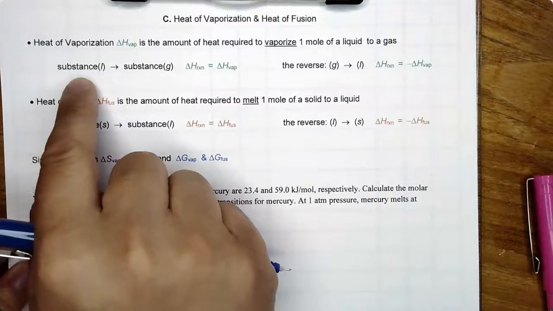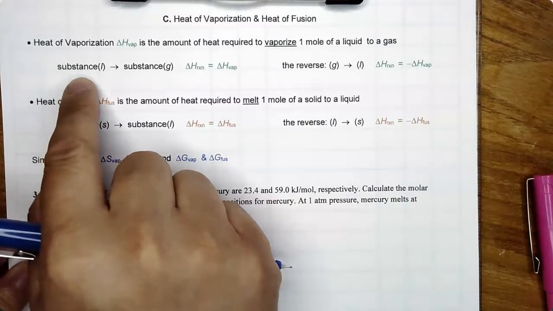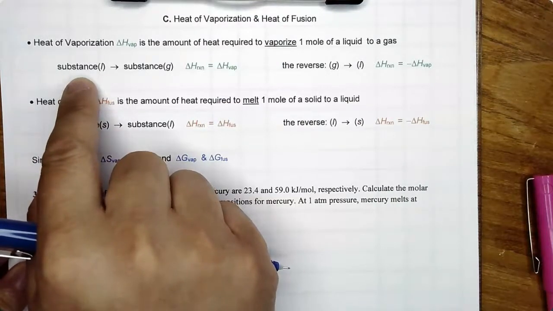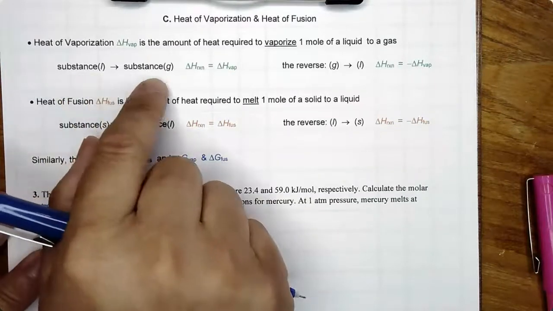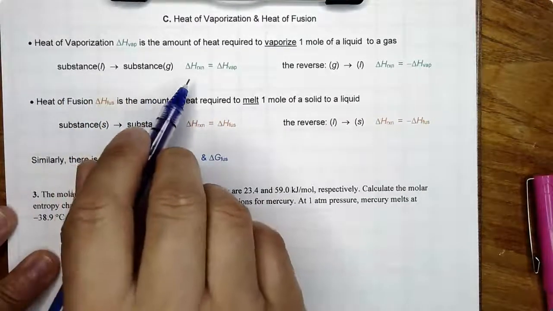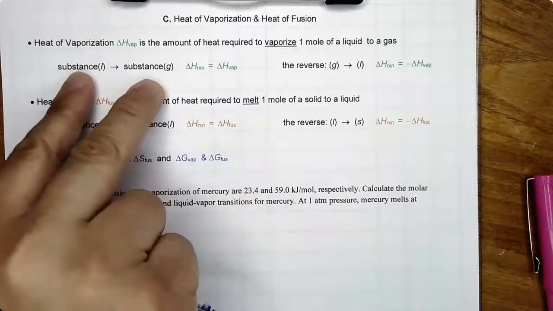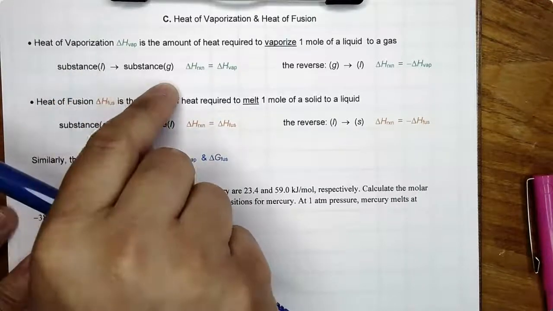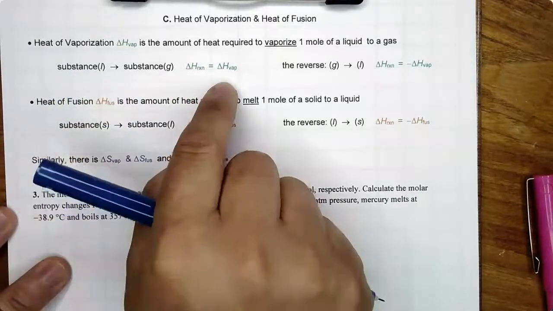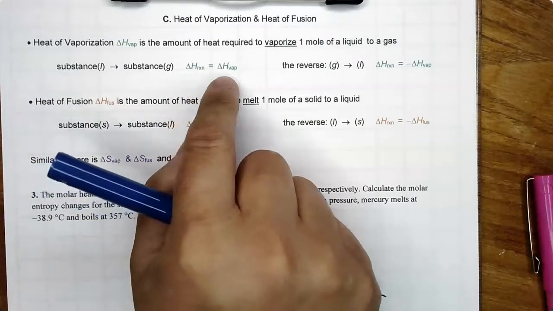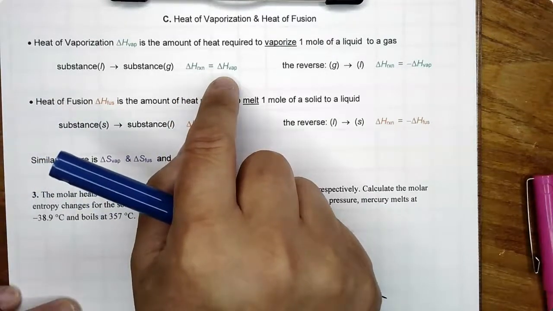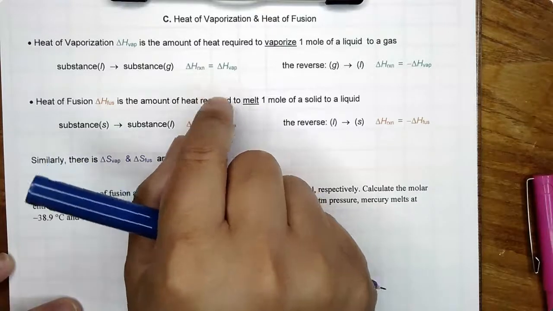You could pretend this is water, methanol, acetone, anything liquid that can evaporate. So the delta H for this reaction, where you convert from liquid to gas, a phase change, that heat of reaction, we call it the heat of vaporization. So those are equal. Okay.